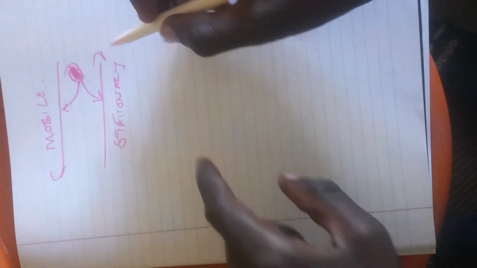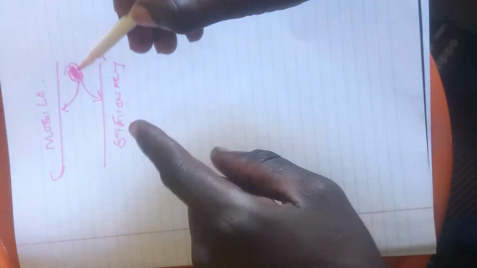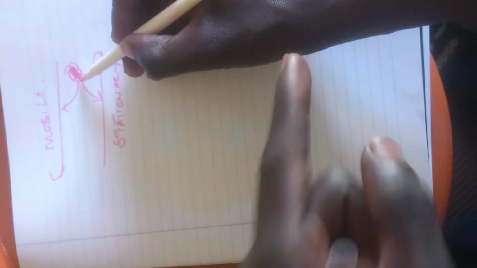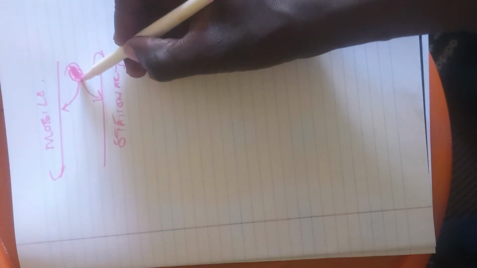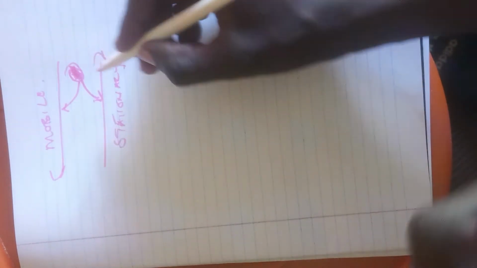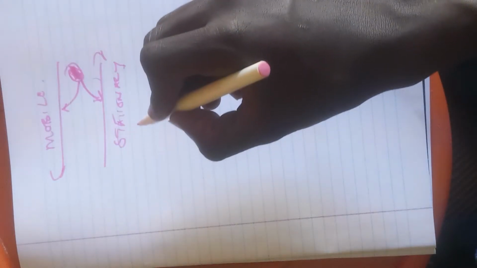If certain components of the mixture interact with the stationary phase, we say they have higher affinity to the stationary phase.